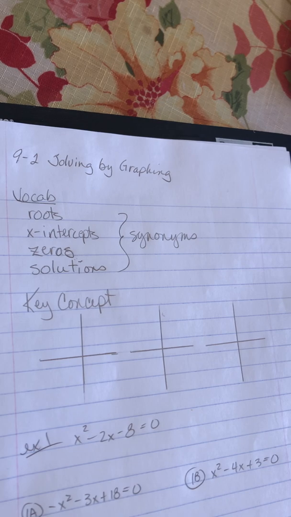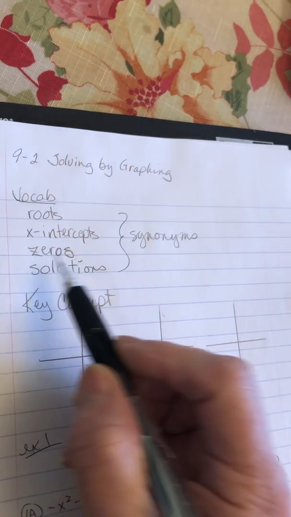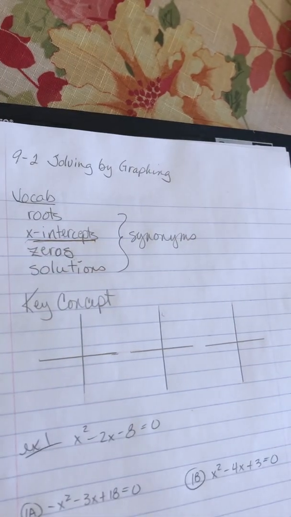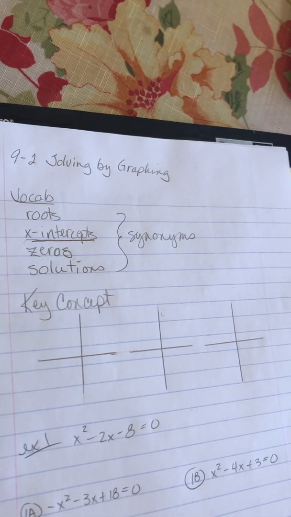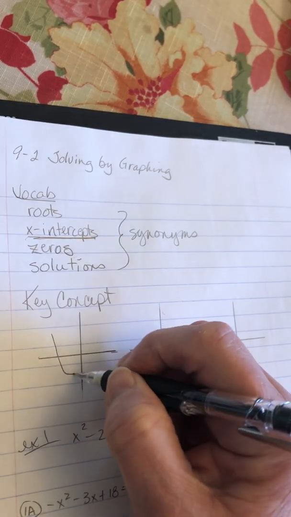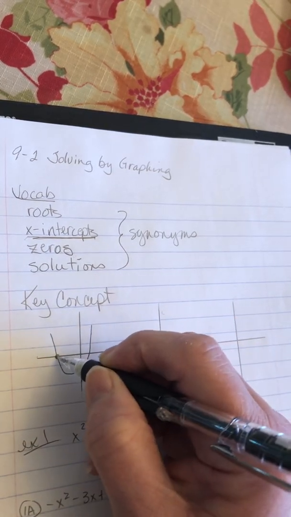Okay, so vocabulary. Roots, x-intercepts, zero, solutions. We talked about these in chapter 3, and we said they all are synonyms. They are all looking for the x-intercepts, and they'll call them roots, okay? Now, your key concept says that because we're looking for x-intercepts, there are three possibilities.